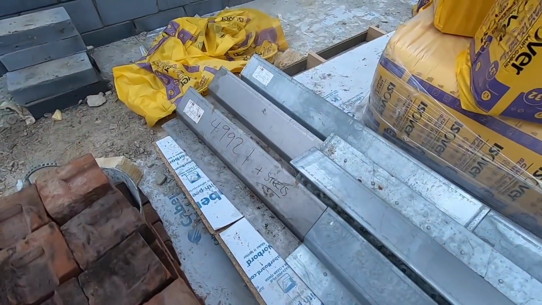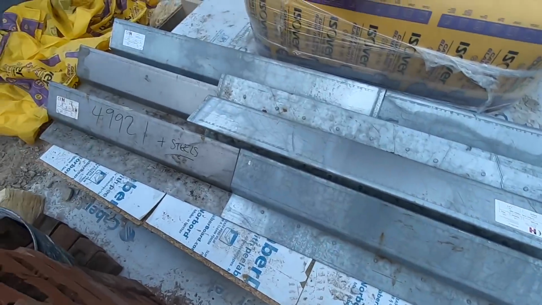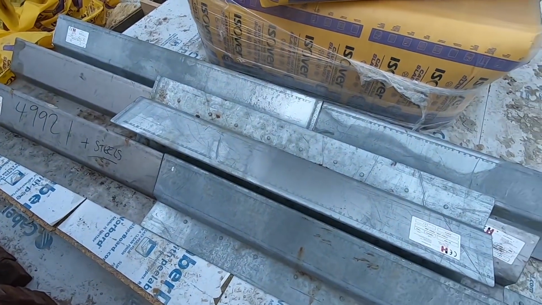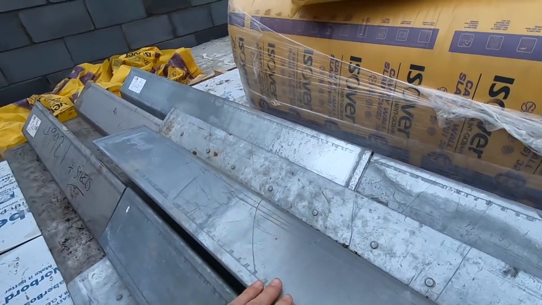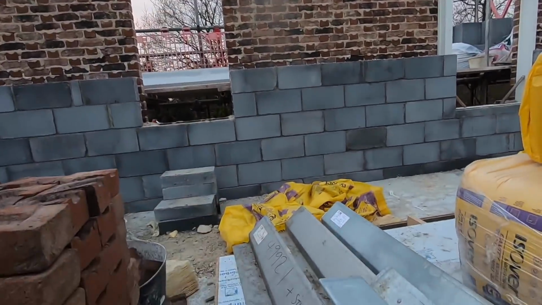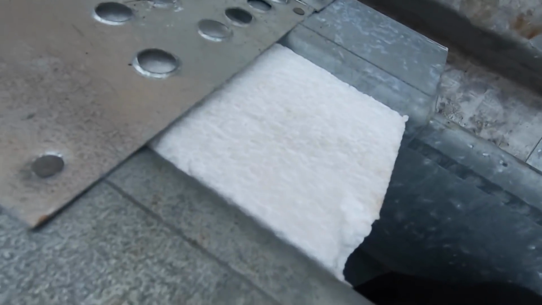Okay, so these are what you call steel lintels, for those of you non-bricklayers out there, non-builders. These are what bridge over, so you can bridge over an opening. That's an opening, a window. Should be insulated in the middle. Yeah, insulated.